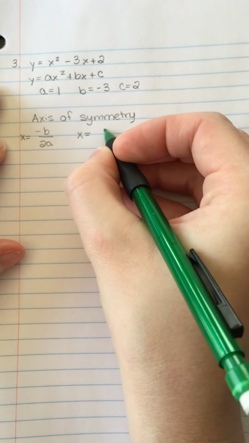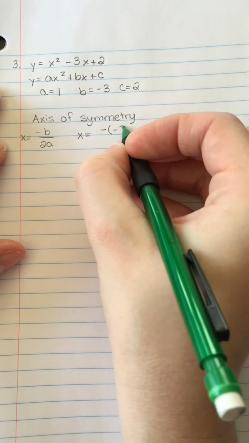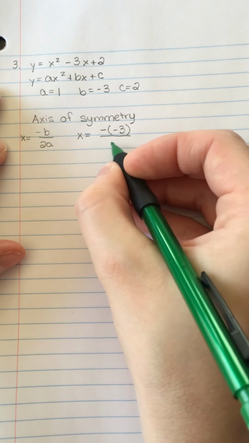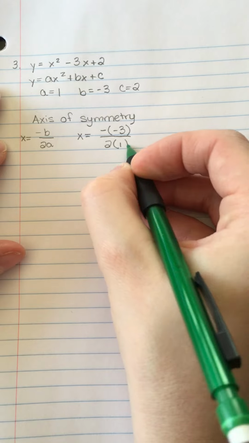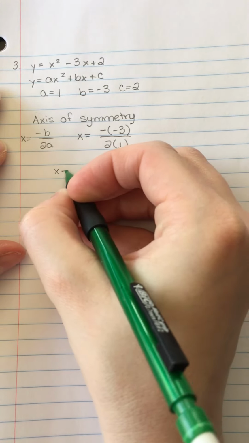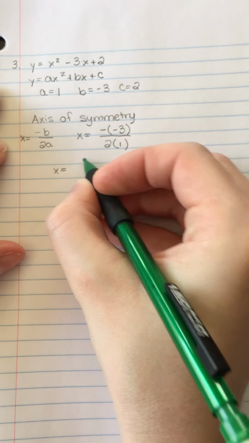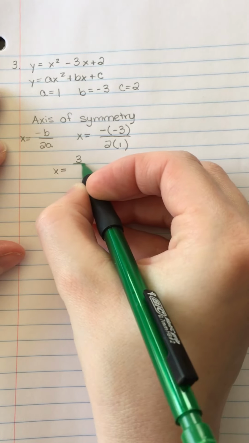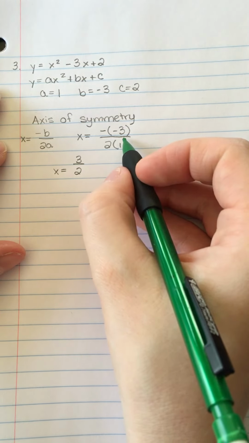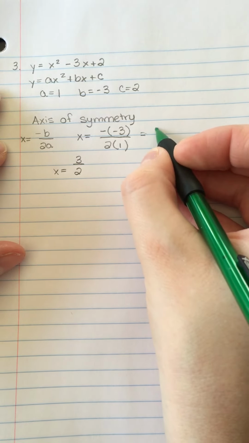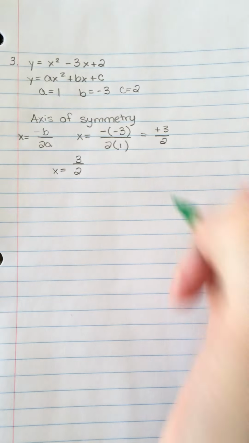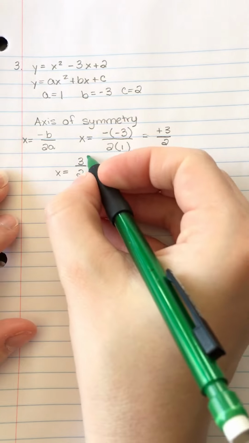So x equals -3, because we have negative in the equation and negative with our b, over 2 times 1. So x equals 3 over 2. Those two negatives become positive. 2 times 1 is 2. So I have 3 over 2.